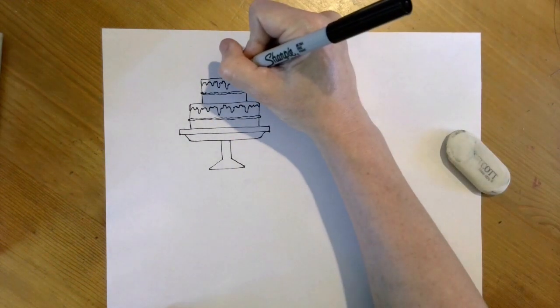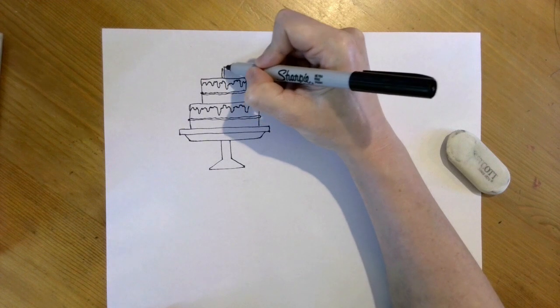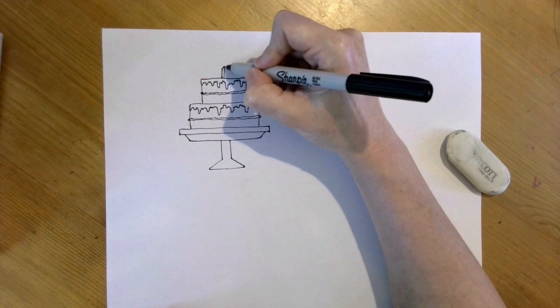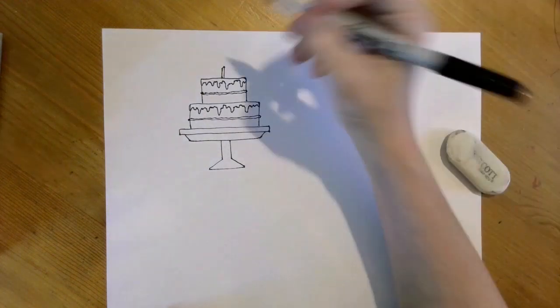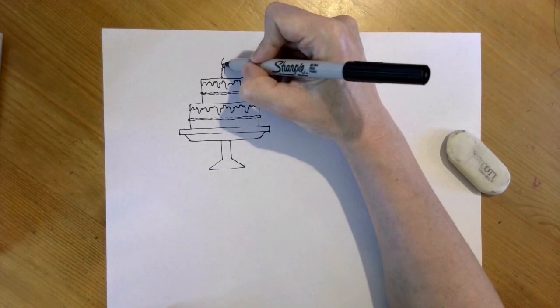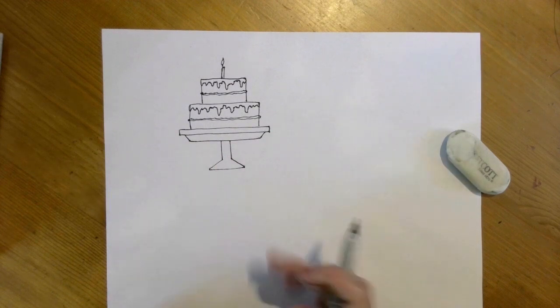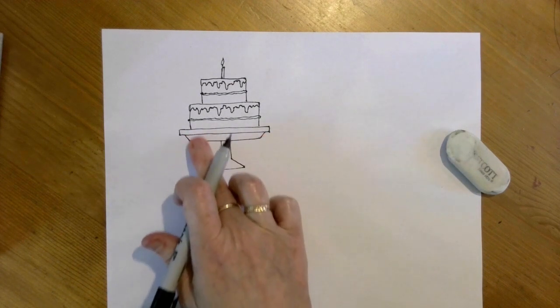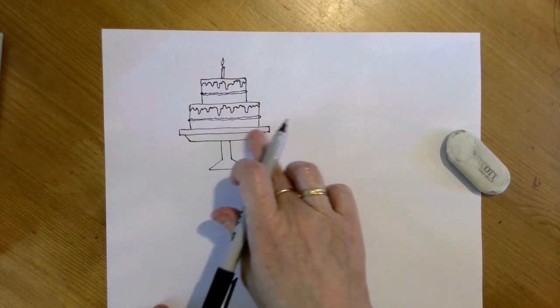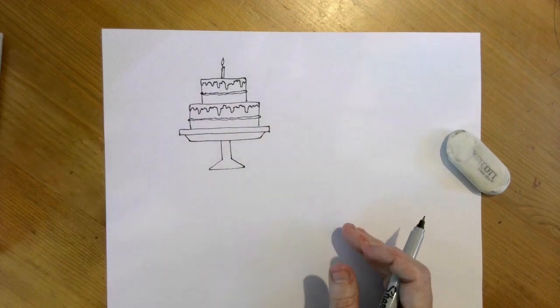Now, for a candle, you're going to do a skinny kind of rectangle, but I like to put it at an angle on the top so it looks like it's melting, the wick, and then a little teardrop shape for the flame. There are a lot of beautiful ways to develop a cake stand. You can do scallops, you can do hanging parts, this could be a wave, right? And I'm also going to show you a way of having a more elaborate base.